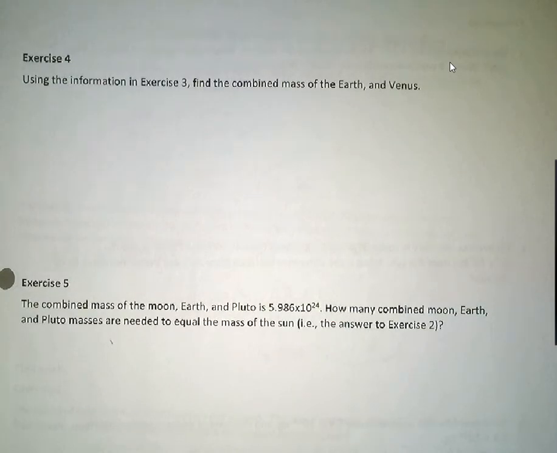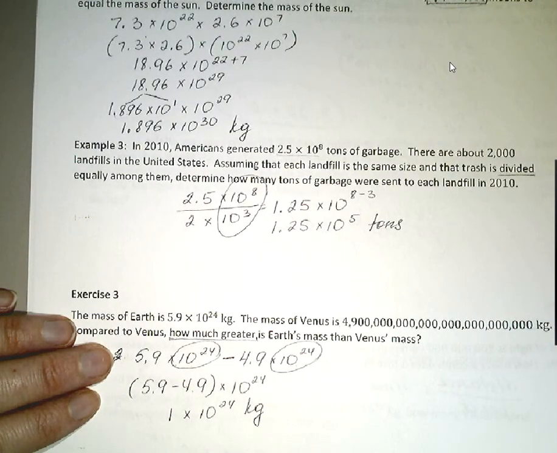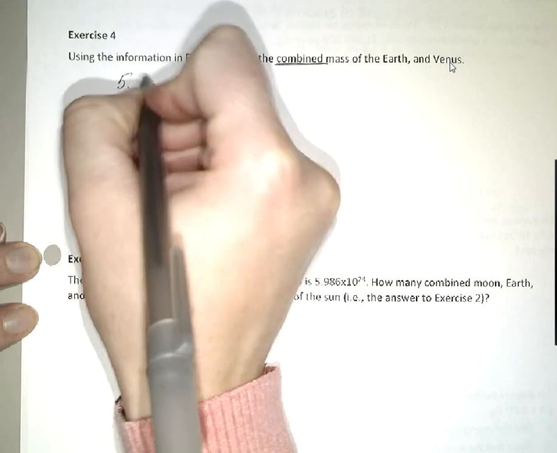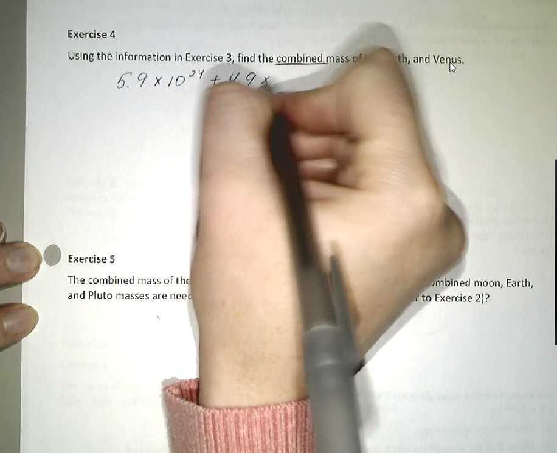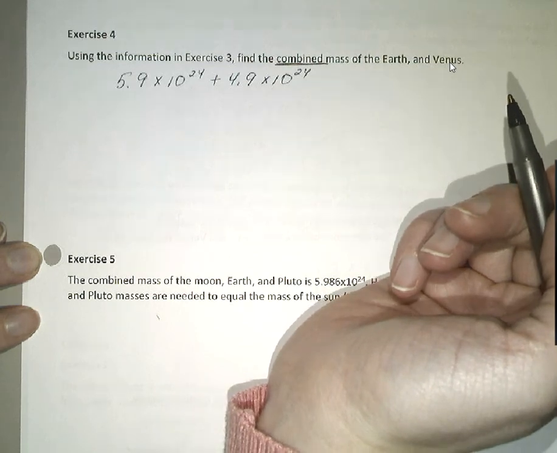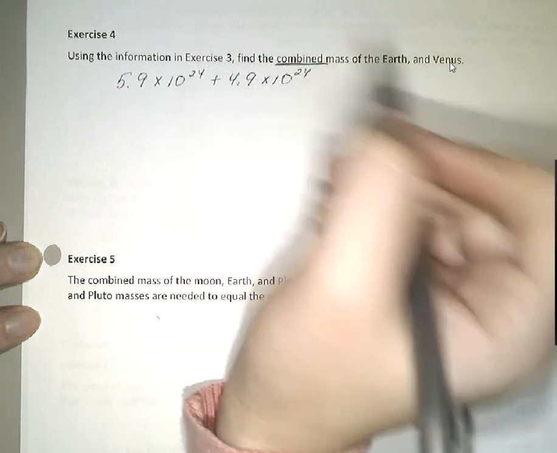Exercise 4. Using the information in exercise 3, find the combined mass of the Earth and Venus. Combined mass is when we have to add. This is an addition problem. So I will take these two numbers, 5 and 9 tenths times 10 to the 24th, and 4 and 9 tenths times 10 to the 24th, and I will add them together. Addition problems follow the same rule as subtraction. I cannot change numbers around. I cannot add or divide or do anything here.